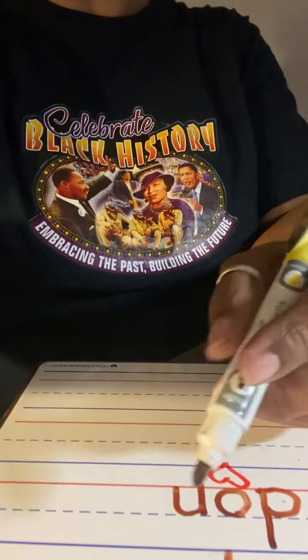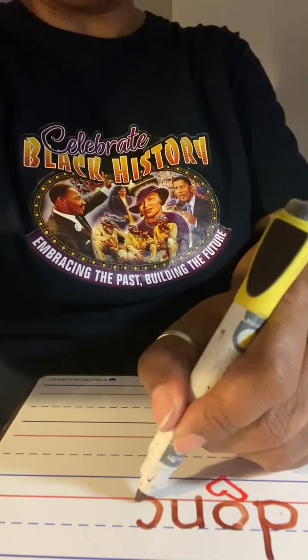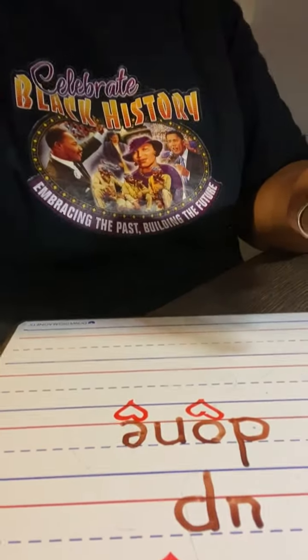And the last sound in this word, it's not a sound that they hear, okay? And so I'm going to put another heart here so that they understand that E does not make a sound. And so this is the word done. And of course, we use it in a sentence.